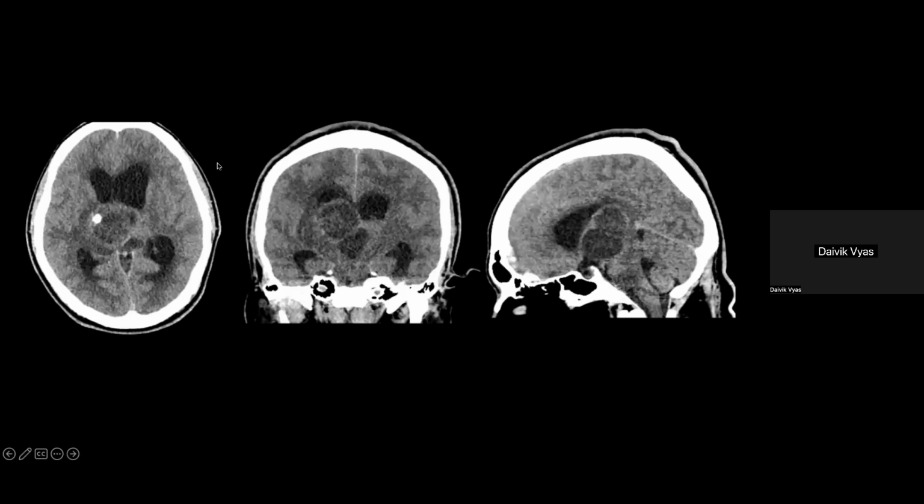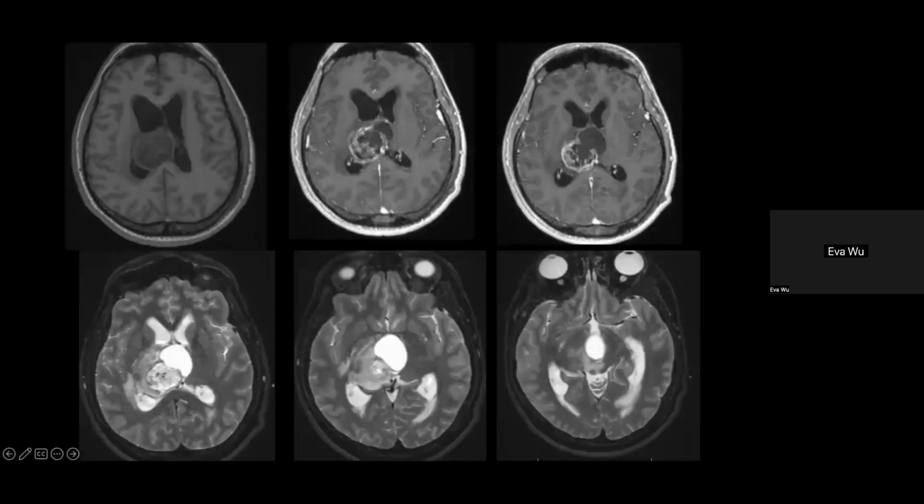Yeah, it's clearly obstructing the foramen of Monro. There's evidence of obstructive hydrocephalus here. There's an indication for CSF diversion. In this case, I would want to do an EVD. The other consideration is you could do an ETV with biopsy, given accessibility to the tumor. Yeah. So then we ended up getting an MRI as well.